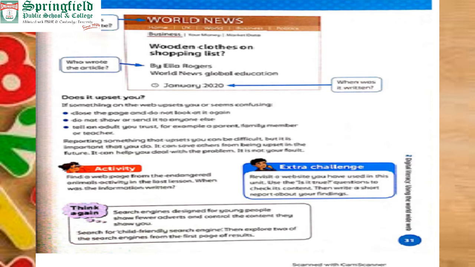If you see some pictures or images that disturb you, close the page. Don't look at it again, don't click on any link, please don't forward it, just go to your trusted adult. Please share your experience that you have seen some content like this. And then you have to report the thing which upset you.